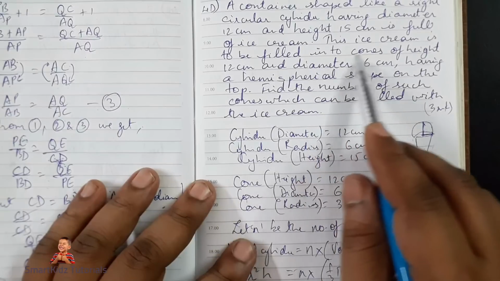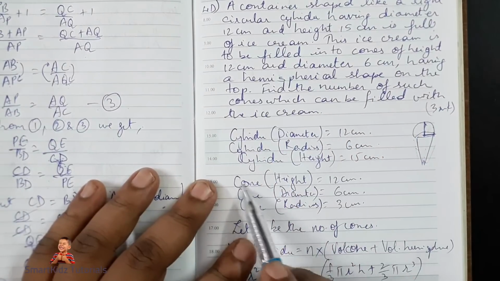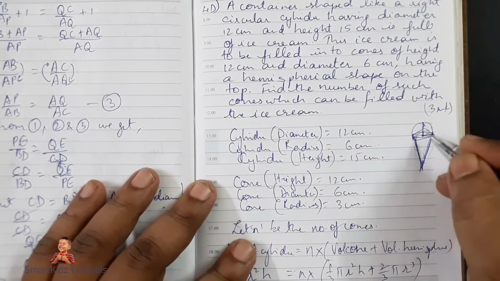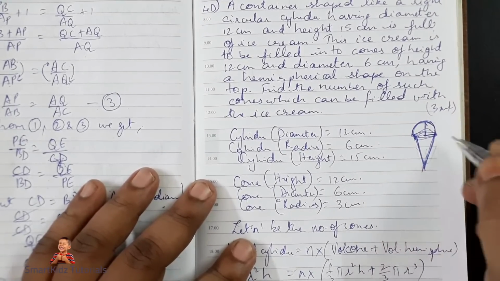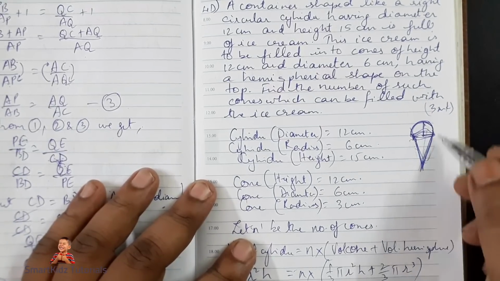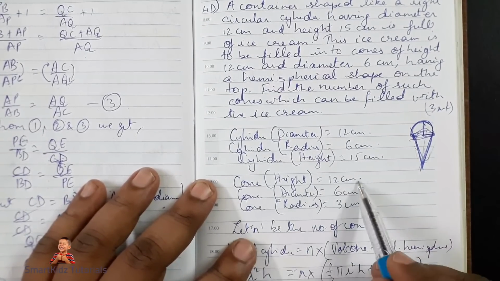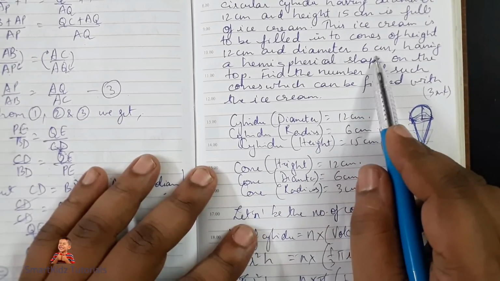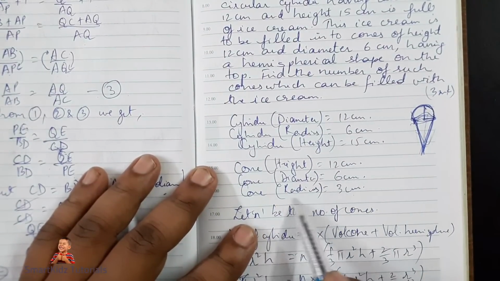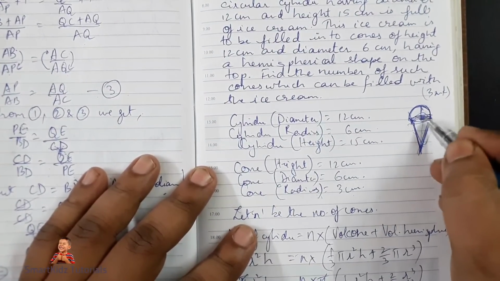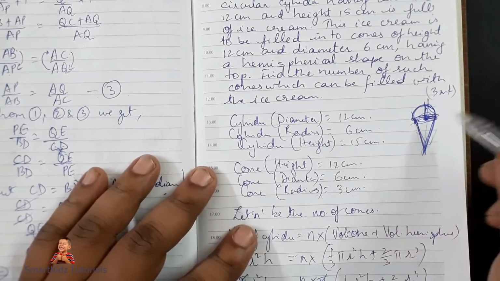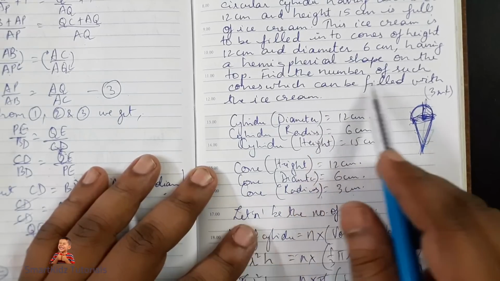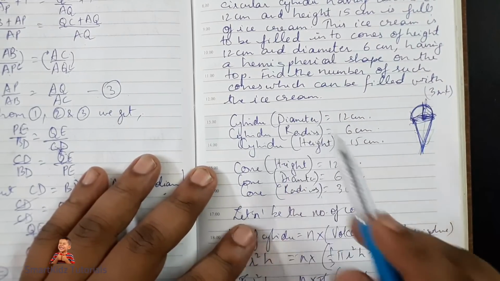This ice cream is to be filled into cones of height 12 centimeters. So we put cone height 12 centimeters. So cones are like this. And then you have the ice cream on top like a hemisphere, filling this cone part. So this cone height is 12 centimeters. The cone diameter is given as 6 centimeters, so that means the radius will become 3. And this radius applies also for the hemisphere, because it is over here. So the hemisphere radius is also 3 centimeters. Find the number of such cones which can be filled with the ice cream.